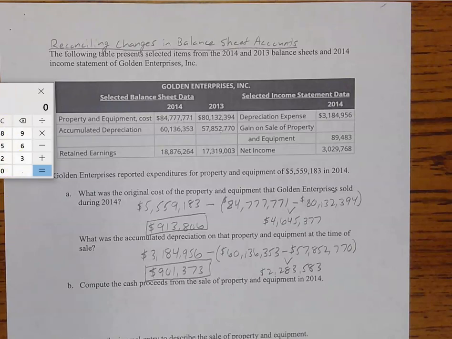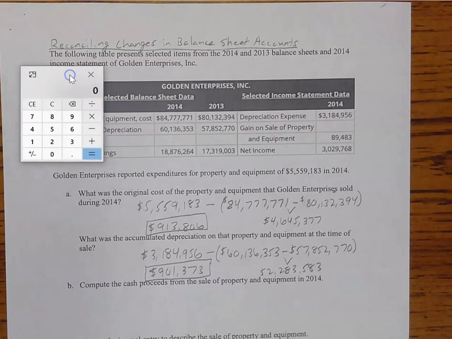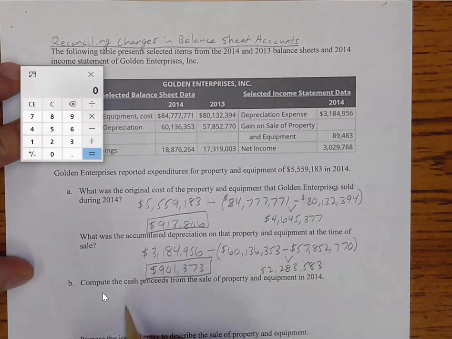It says, compute the cash proceeds from the sale of property and equipment in 2014. Okay, so how much did we get? Well, we can look up here and see that we have a gain on sale of property and equipment of $89,483. But this is just the gain portion. If we want to get our full answer here, we can do this a couple of different ways. I'm going to do it like this.